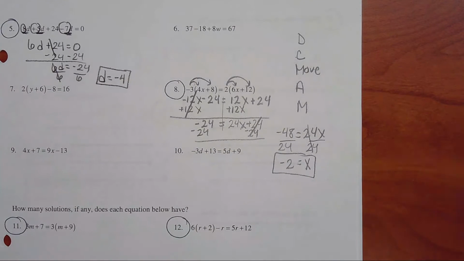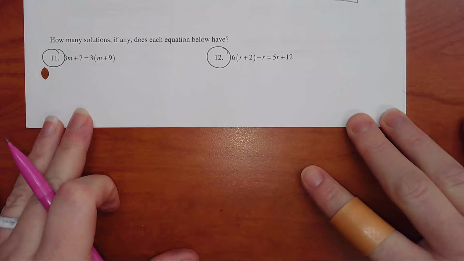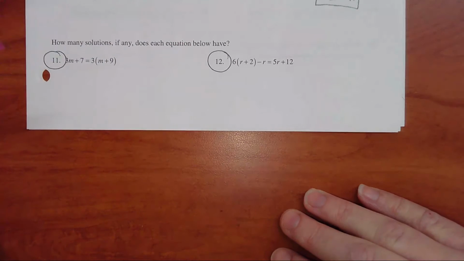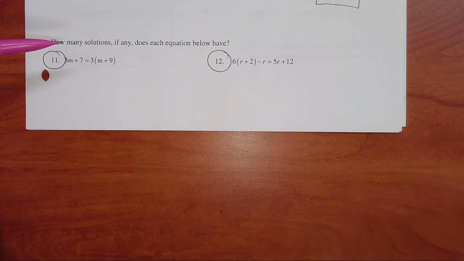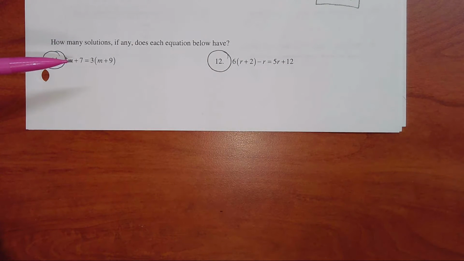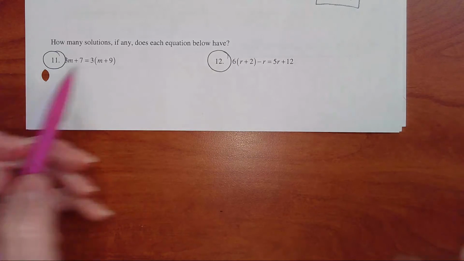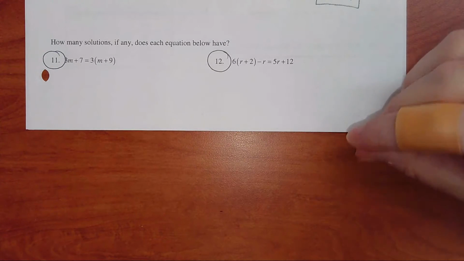So that's 3 of the top portion. The rest of them you should be okay with if you understand that one. The other thing I want to point out on the front page are problems like 11 and 12. It says how many solutions, if any, does the equation have? So these were the problems where we had all solutions or infinite solutions, no solutions, or it could have one solution.